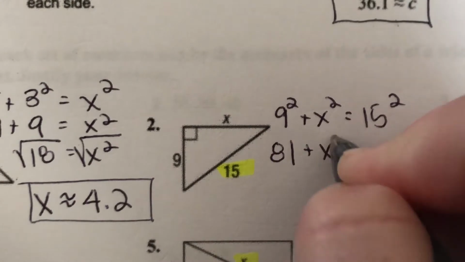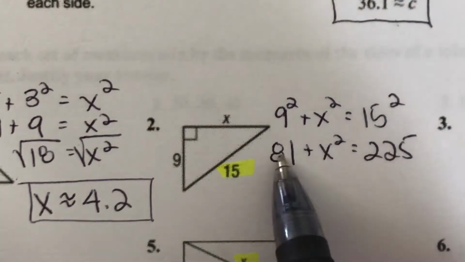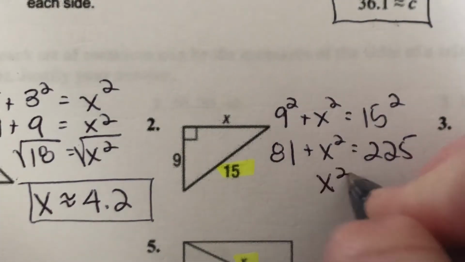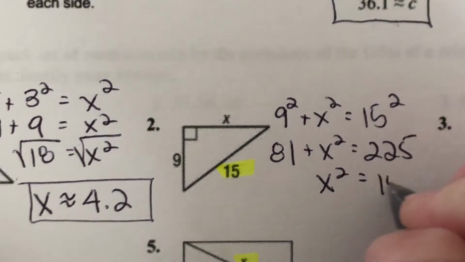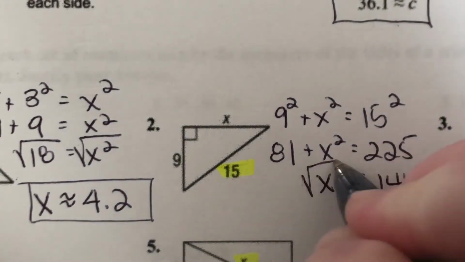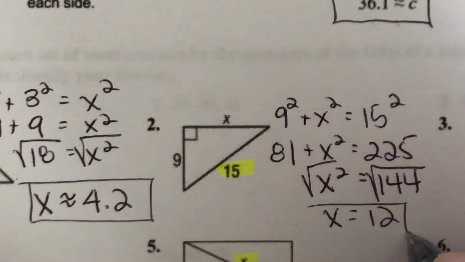81 plus x squared equals 225. We're going to subtract 81 from both sides. So x squared equals 225 minus 81. I think I know it. We're going to check. Yep, 144. And 144 is a perfect square. When we take the square root, we get x equals 12.